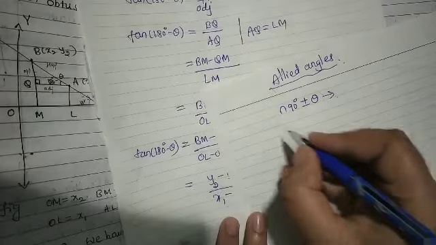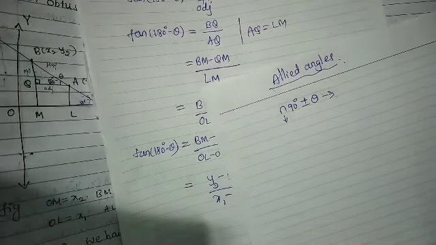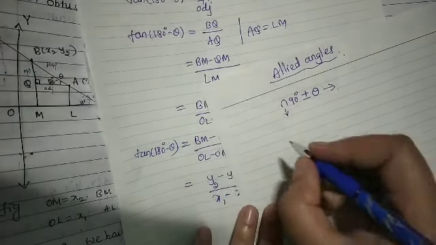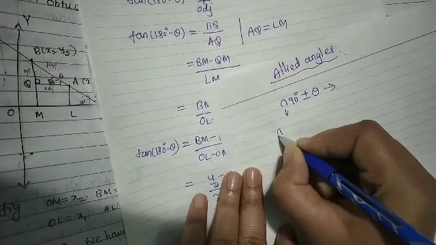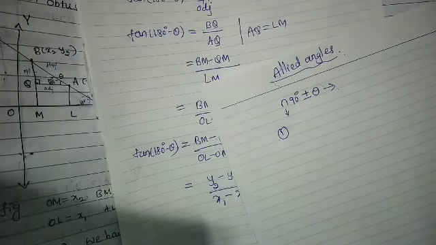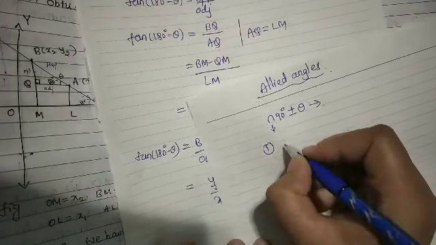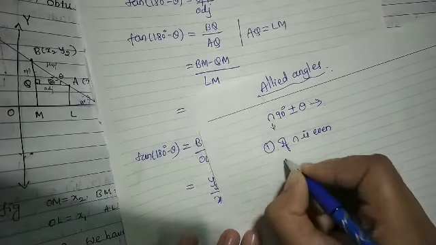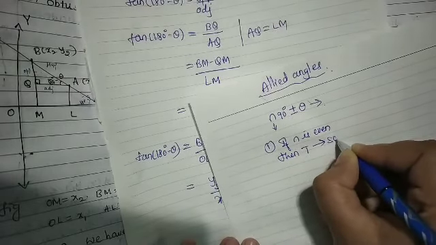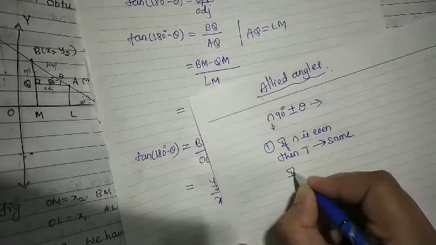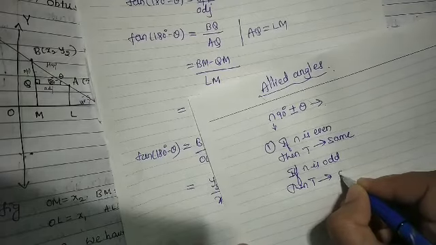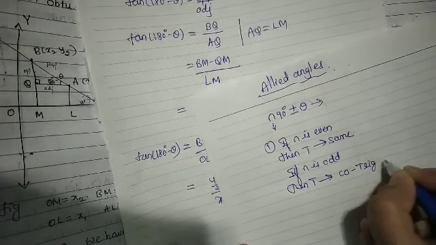So here n may be an even or odd number. We have two conditions. About allied angles, I will explain only as much as we need here. If n is even, then trigonometric functions remain the same. If n is odd, then trigonometric functions change to their co-trigonometric functions.